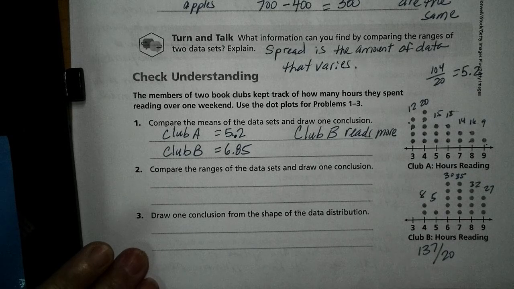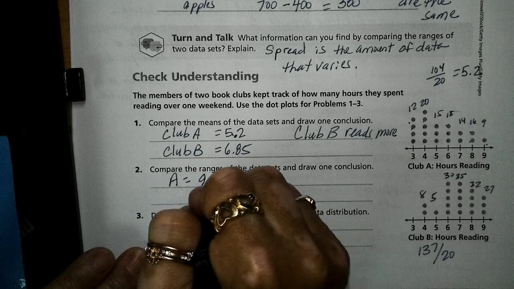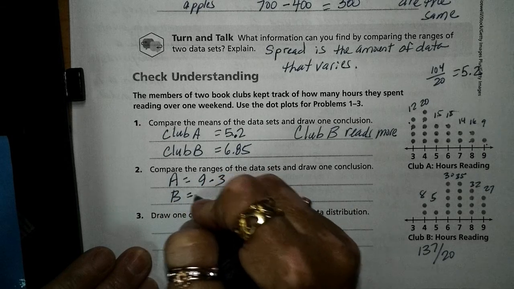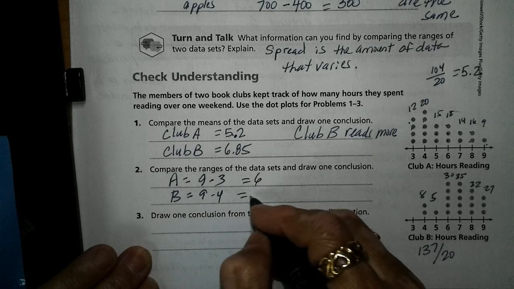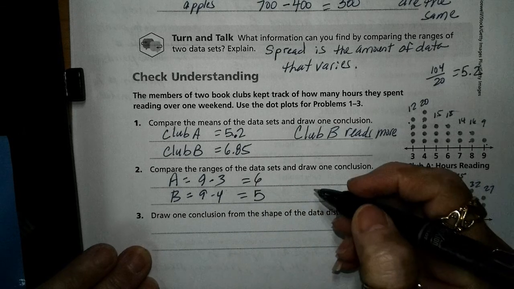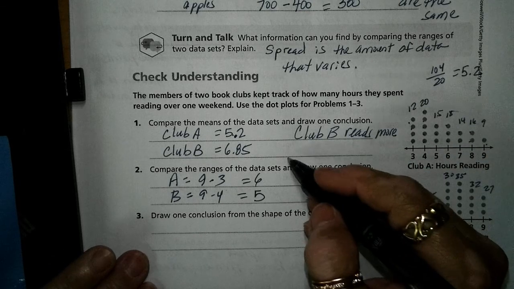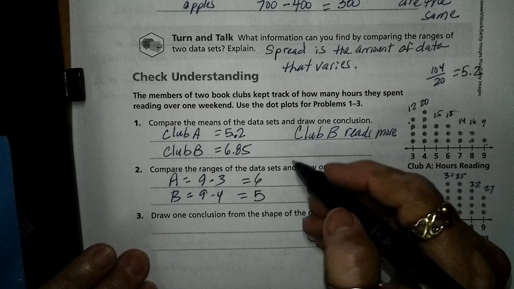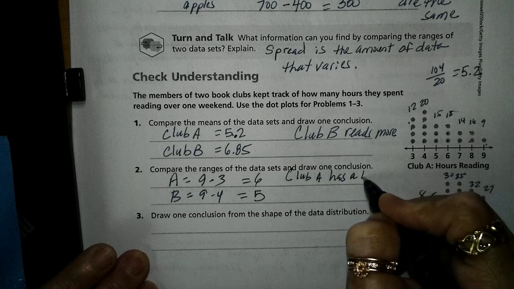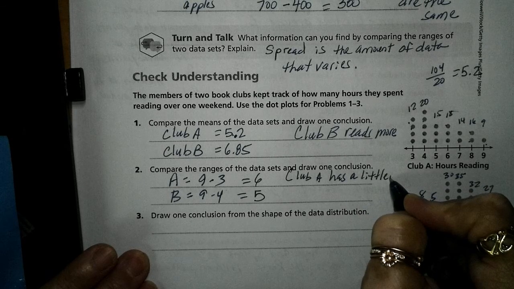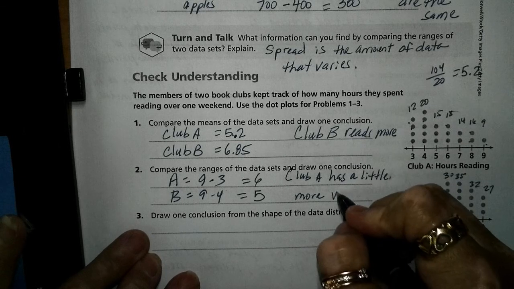All right, compare the ranges. So A is 9 minus 3, and B is 9 minus 4. So this would be 6, and this would be 5. They're real close together, right? So we could say Club A has a little more variation.